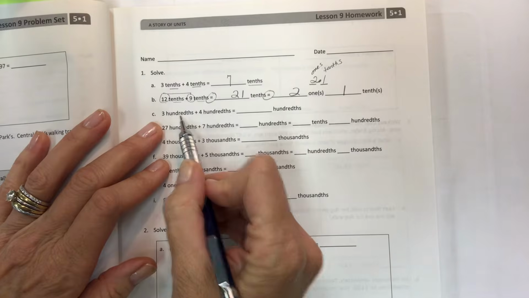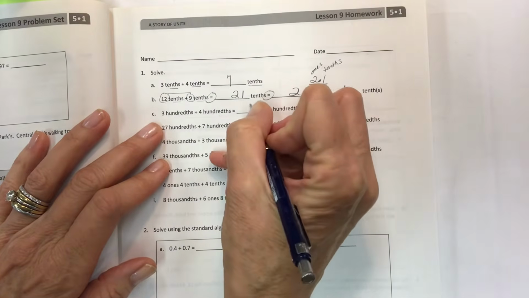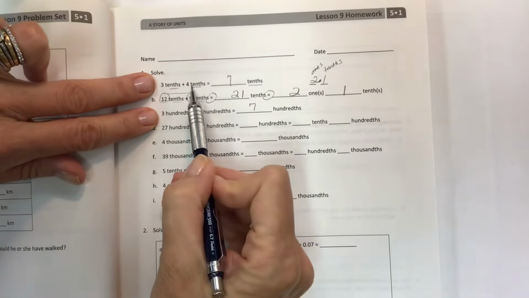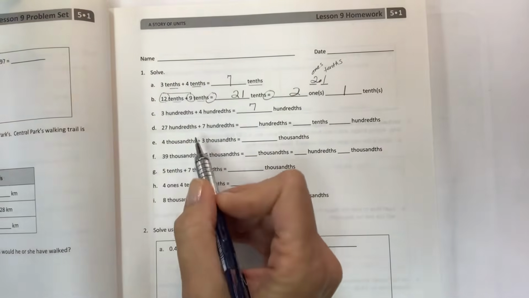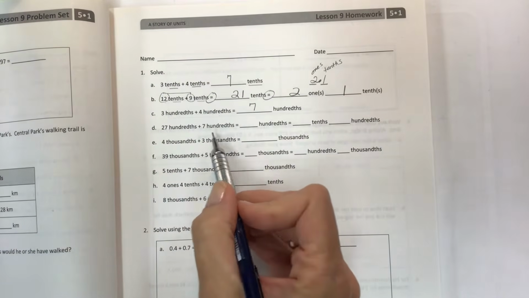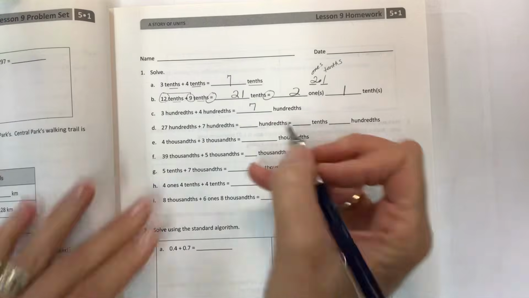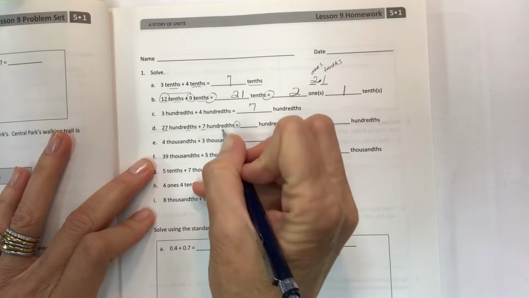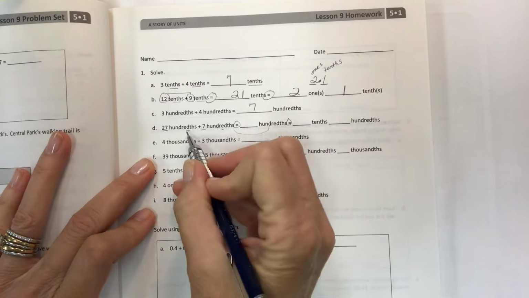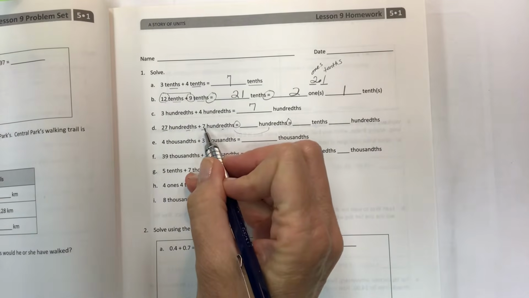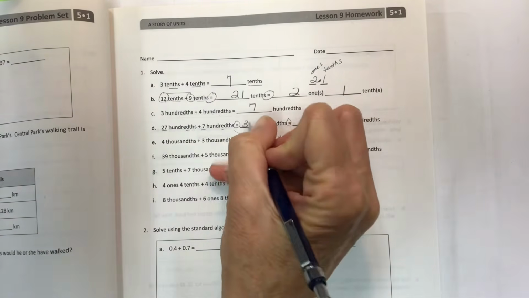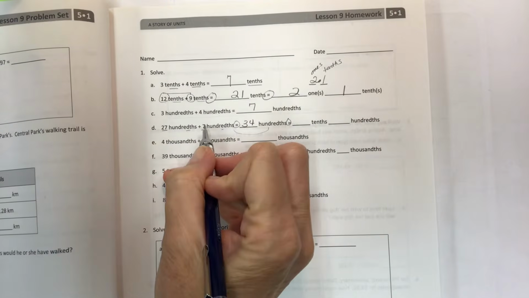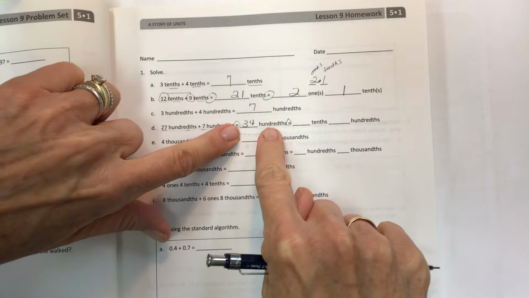Our answer should be hundredths, hundredths, hundredths. 3 plus 4, 7. Not really stretching your abilities right there because we already did that. For 27/100 plus 7/100, again, we have how many equal signs? We've got our numbers here, place value here, and so it's just 27 plus 7. 34 is the sum, and then you have to take the 34/100 apart into different place value positions.